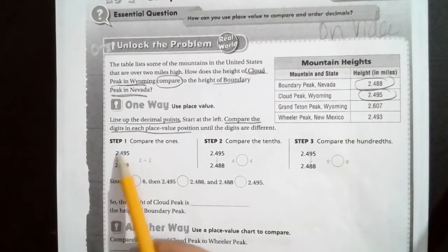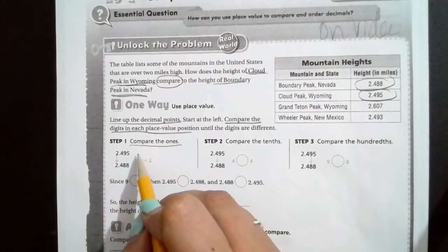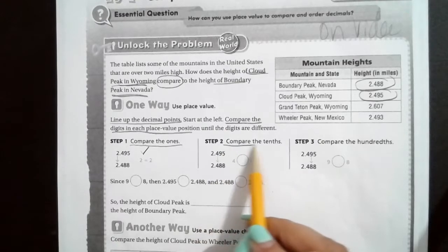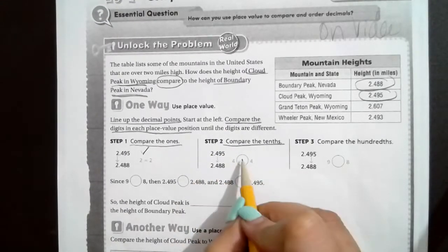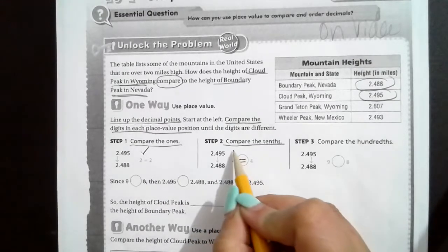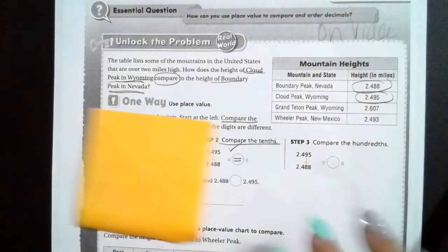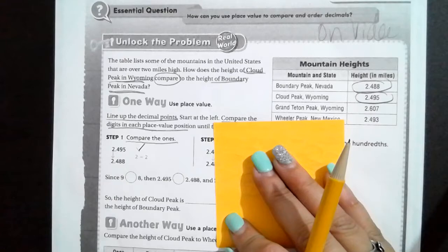So the first step is I'm going to compare the ones place. I have a 2 in both places, so right now those numbers are equal. Then I'm going to compare the tenths place, the next place value. They're both 4, so they are still equal, okay? So right now they're still the same digit. And if I want, I can cover up each digit to look at it like this, 2 and then 4.